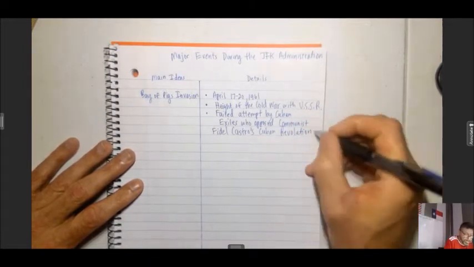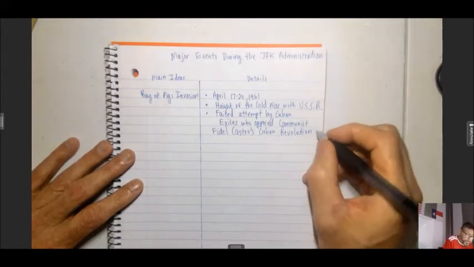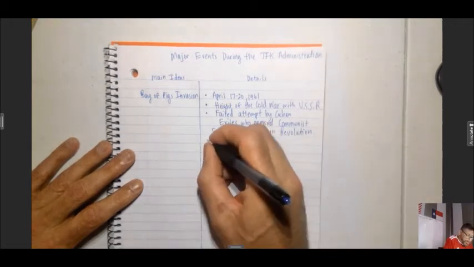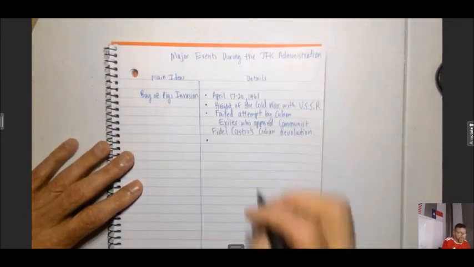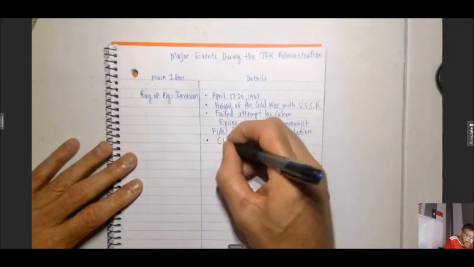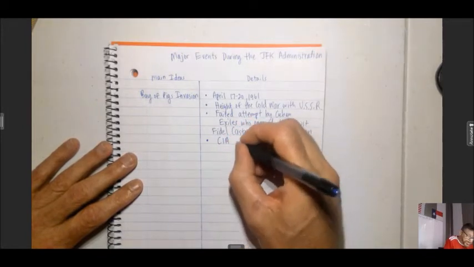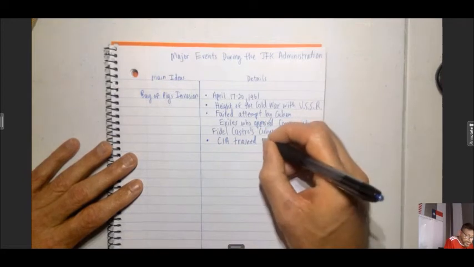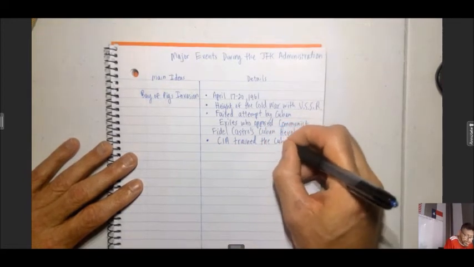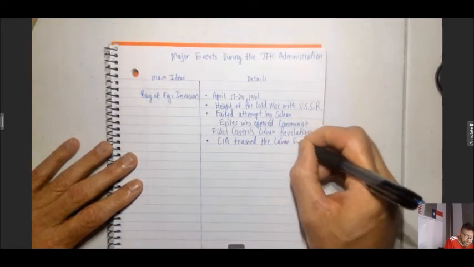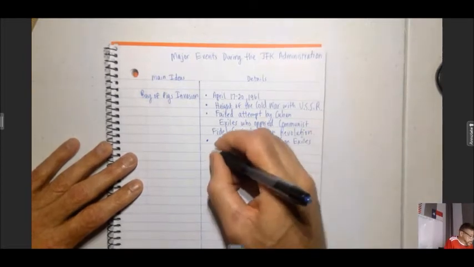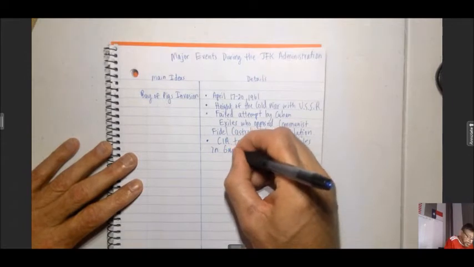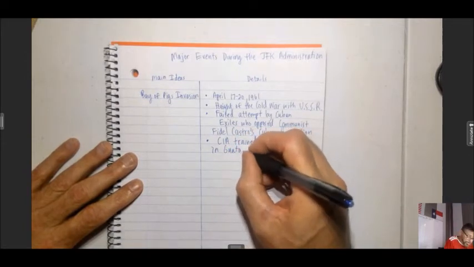A lot of these exiles came to America to flee communism. When they were here, John F. Kennedy decides to use the CIA to train the Cuban exiles in Guatemala to take back their country.